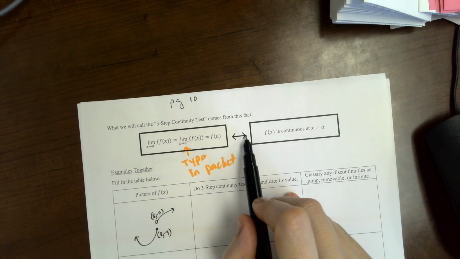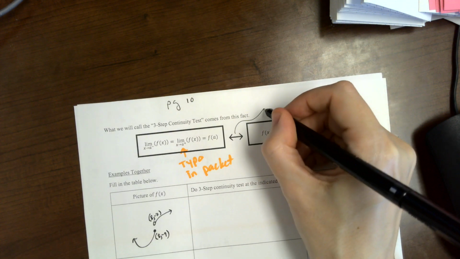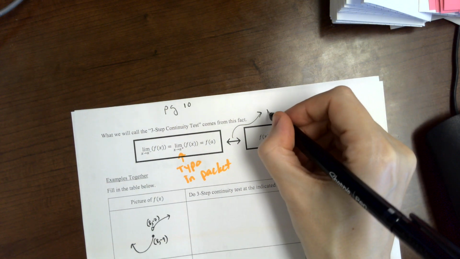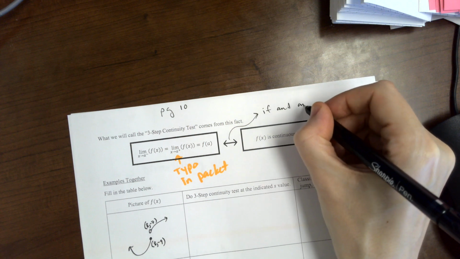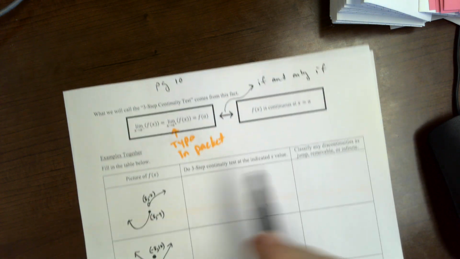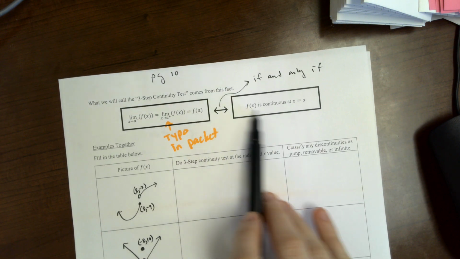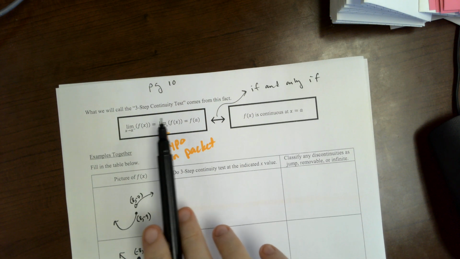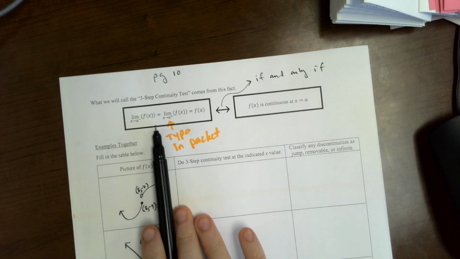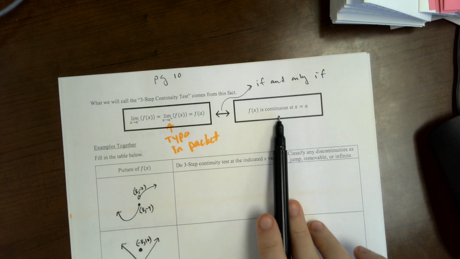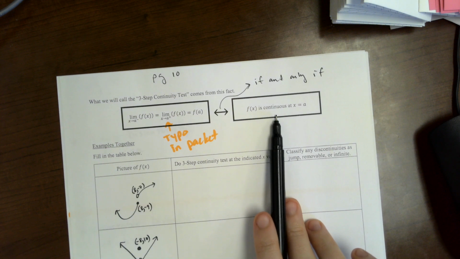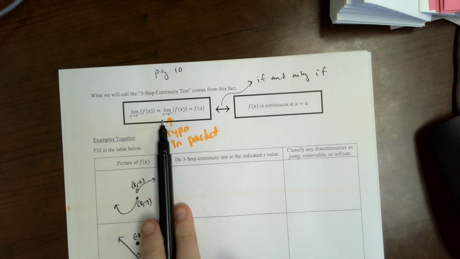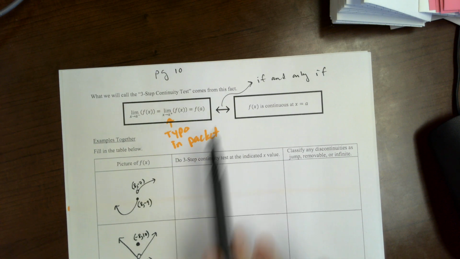And guys, this sort of double arrow is what's called a biconditional. Sometimes it's translated as if and only if. So it would be all of this stuff, if and only if this is true. What a biconditional means is that it goes both ways. If this box is true, then this box is true, but it also goes the other way. If we're starting with this box true, then we can conclude that this one is true. So that's how this works.